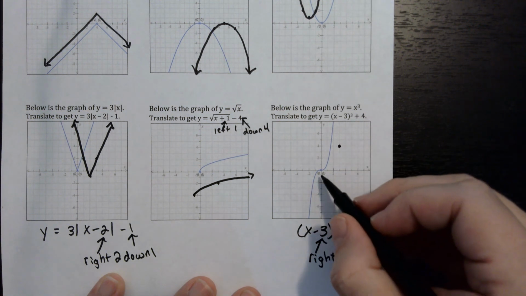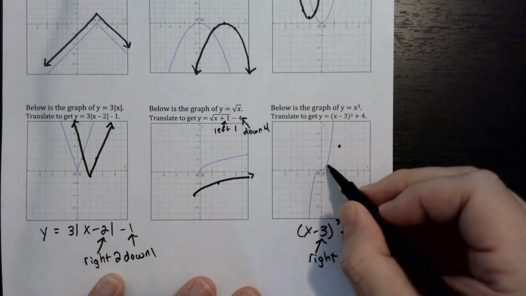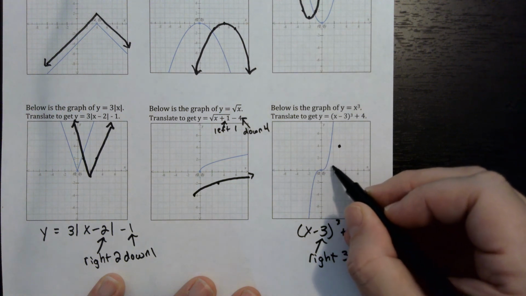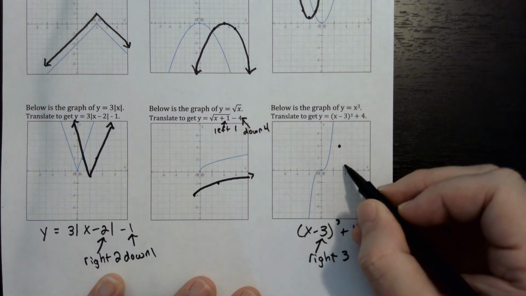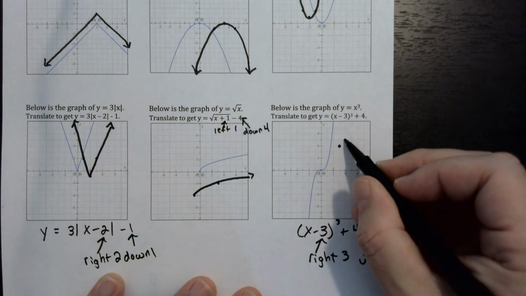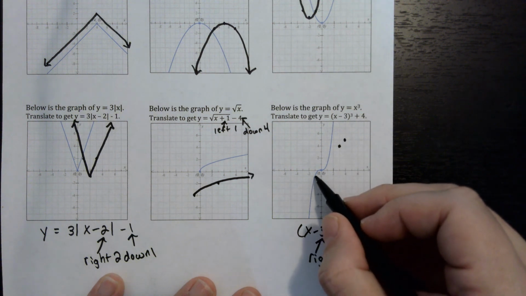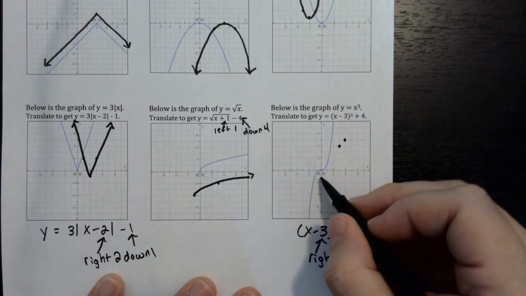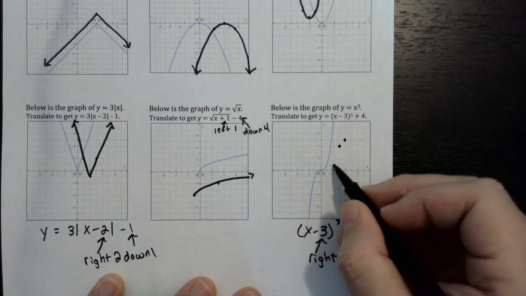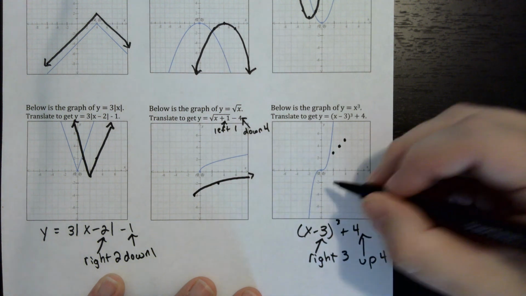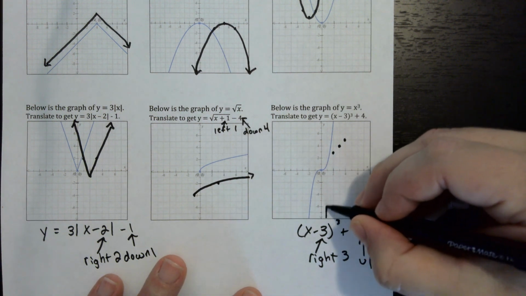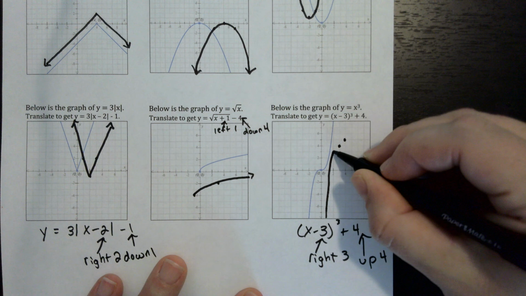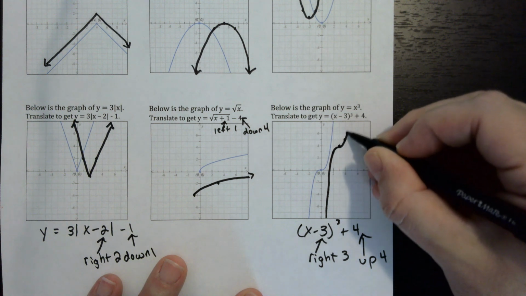Okay, what's another nice point? Looks like 1, 1 is there. So right 3 from here, 1, 2, 3, and up 4, 1, 2, 3, 4. And here negative 1 is a point on the graph. So right 3, 1, 2, 3, and up 4, 1, 2, 3, 4. Okay, so the graph is going to look like this. It's going to level out and then keep going.